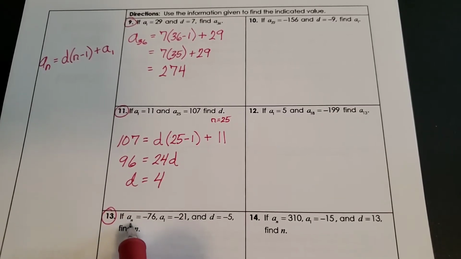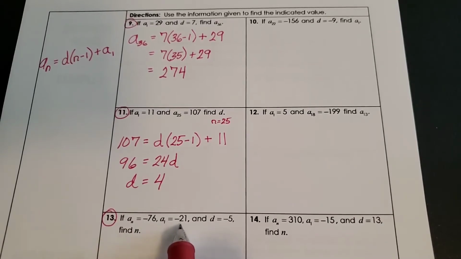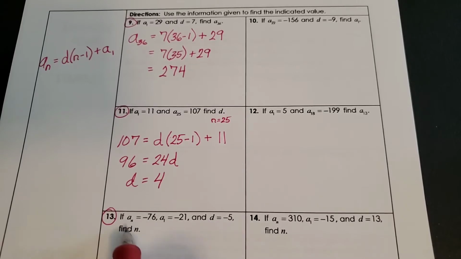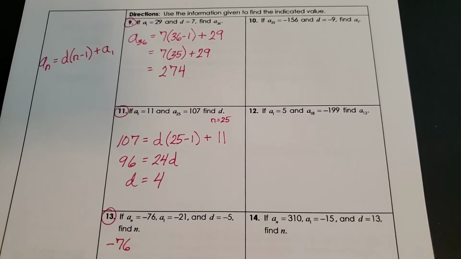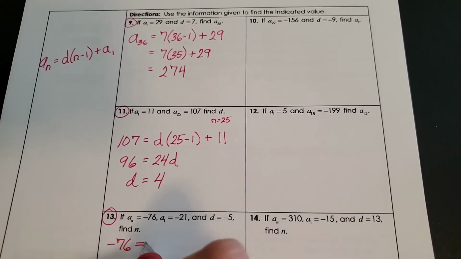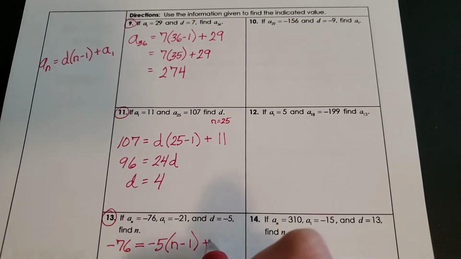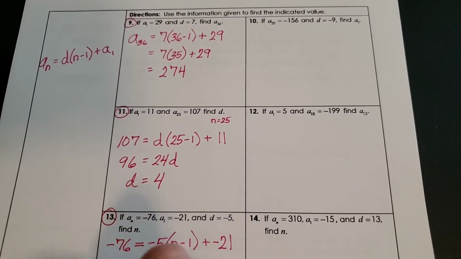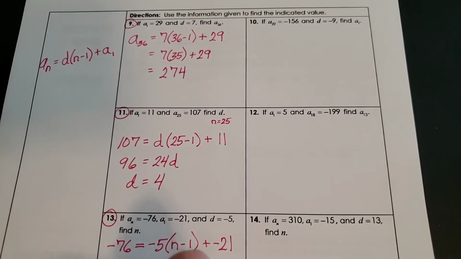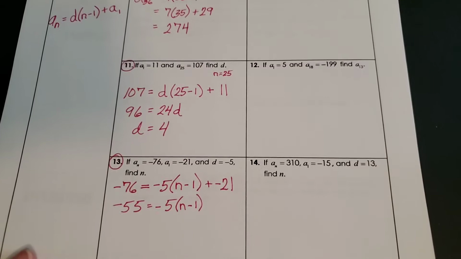We know a sub n is equal to negative 76, and our first term is negative 21, and the difference is negative 5. We're trying to figure out what term number actually is negative 76, pardon me. So we're really looking to solve for n, with a common difference of negative 5. Again, we're just going to use this formula and plug in what we know. Add 21. I like to add 21 to both sides there, negative 55. You could distribute that negative 5, combine some like terms. We don't have to be solving it in the same way.